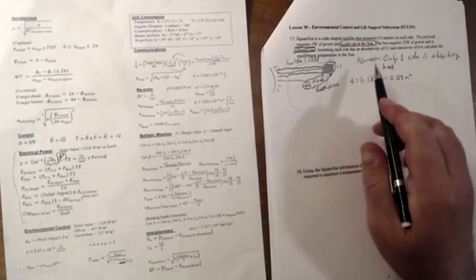Assuming each side has an absorptivity of 0.3, so absorptivity is how much does the spacecraft hold on to as a ratio. So how much does it suck in, basically? How much does it radiate away? That's emissivity. So we want to know the equilibrium temperature in the sun. So what we're going to be striving for here is T sub cube. T sub cube.